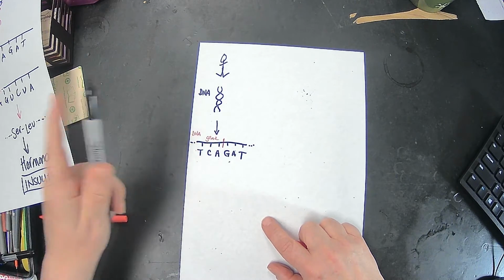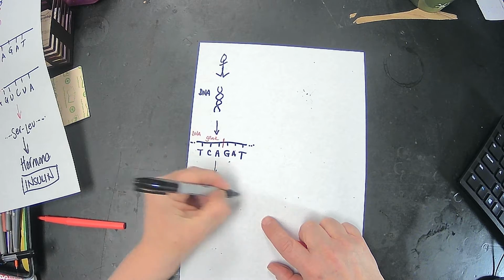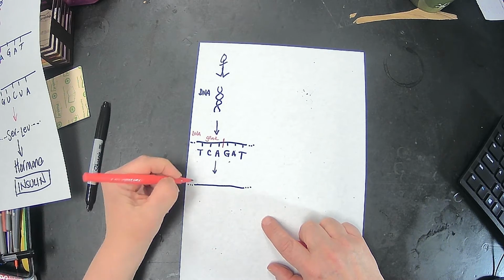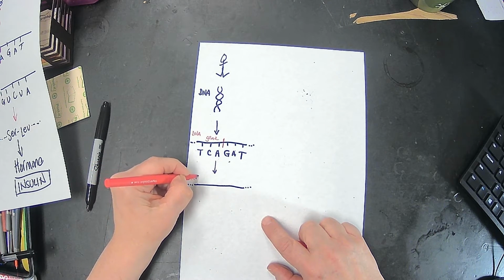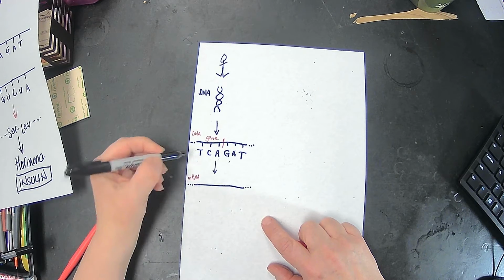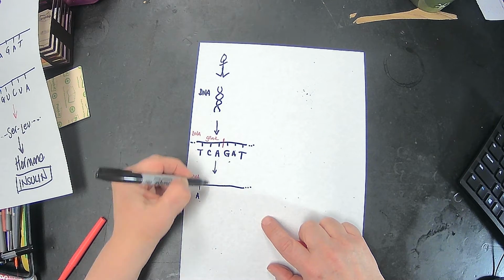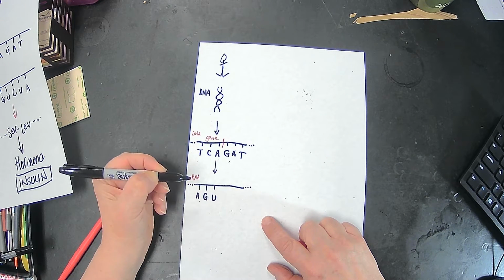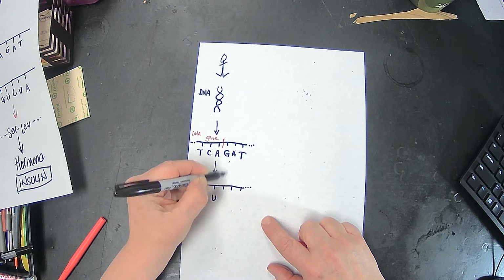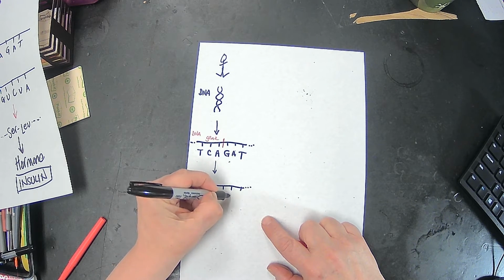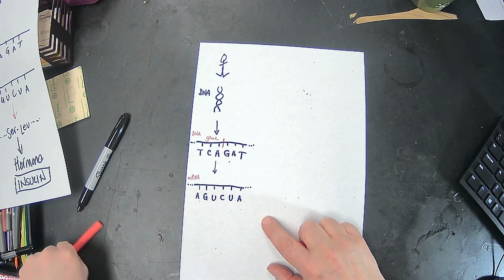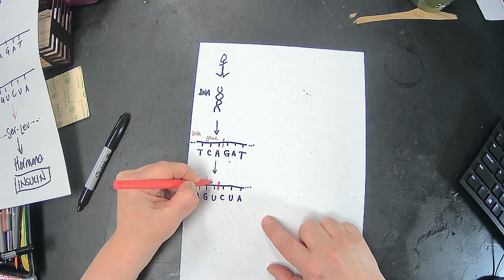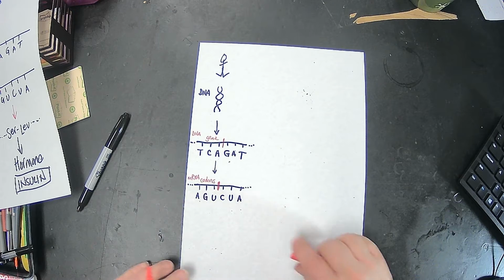And during transcription, this would be converted into a long section of messenger RNA. So T would become A, C would become G, A would become U, and then GAT would be CUA. And we know that 3 nucleotides, 3 bases on messenger RNA is called a codon.